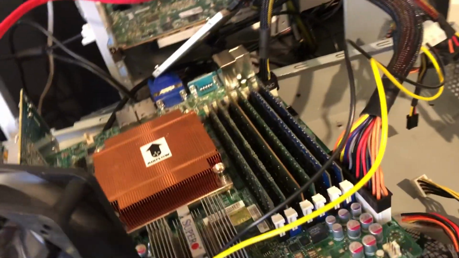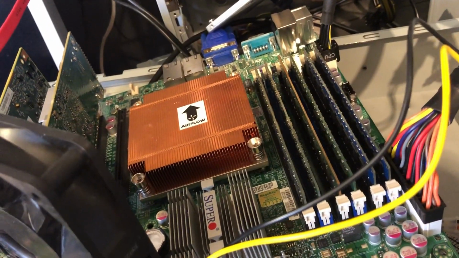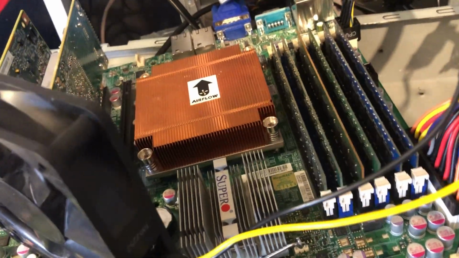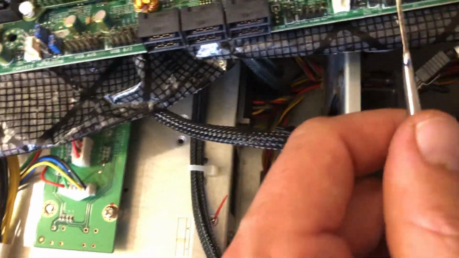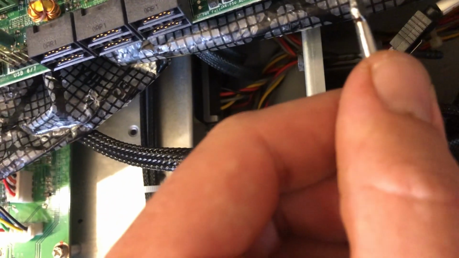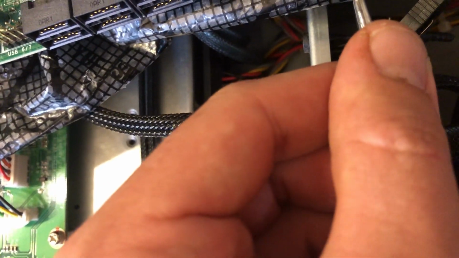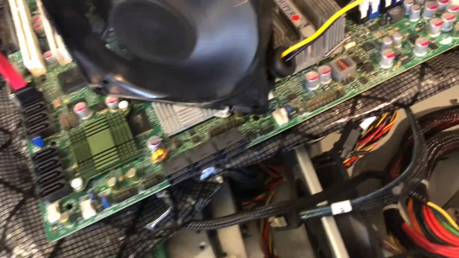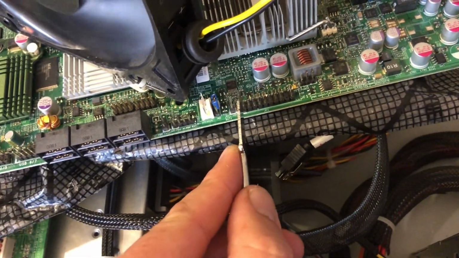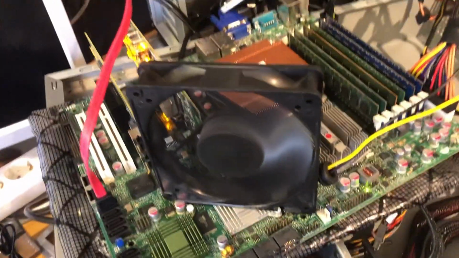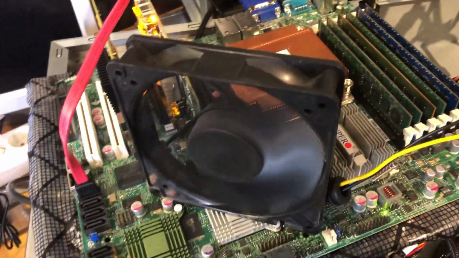All right, power it on again. Please don't burn up. And no, nothing. Why not? Hello. There you go. I have to give you another one. There you go. Yeah, the fan is a bit loud.